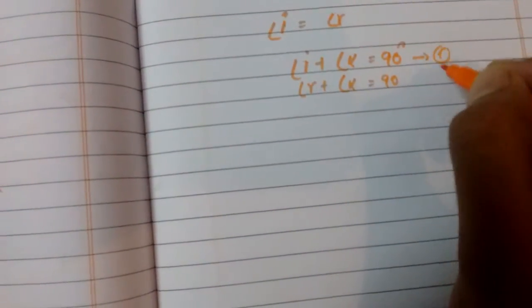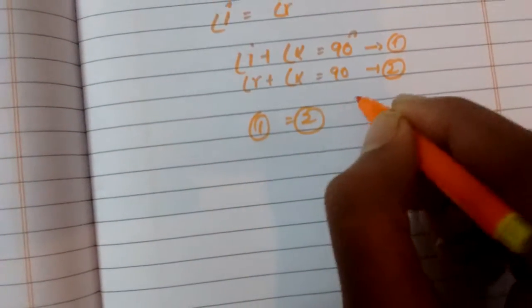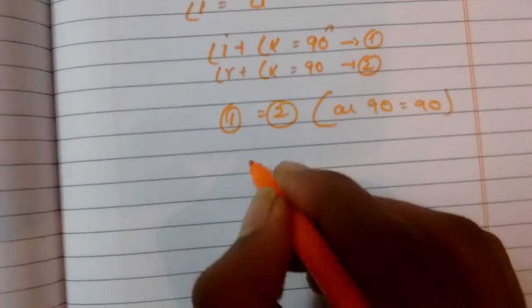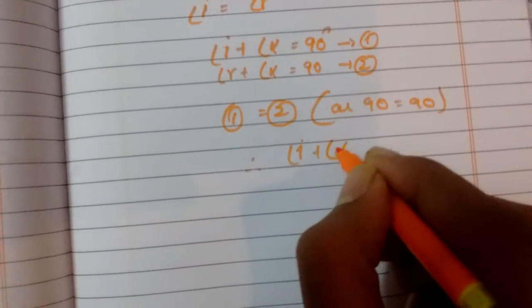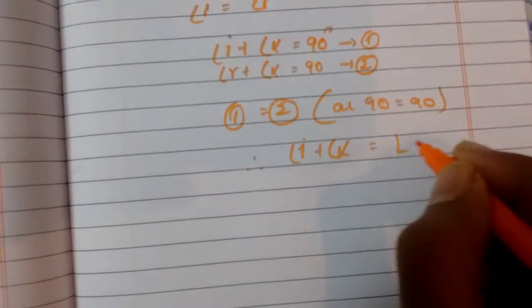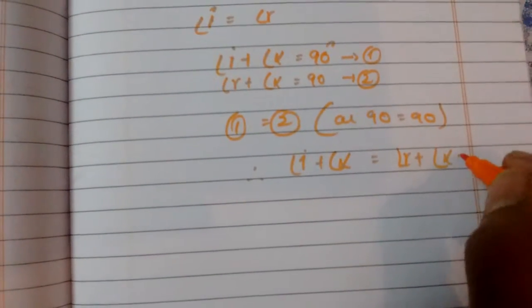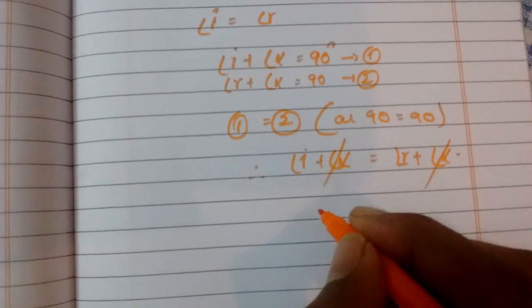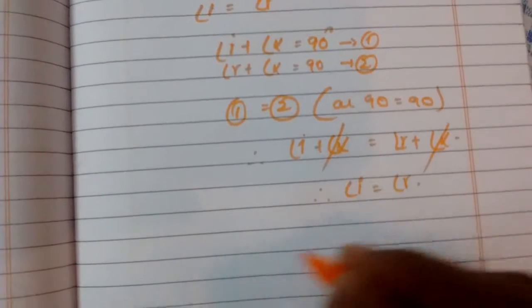Let these be 1 and 2. We know that 1 equals 2 as 90 equals 90. Therefore, angle of incidence plus glancing angle equals angle of reflection plus glancing angle. Therefore, this and this will be cancelled, and hence angle of incidence equals angle of reflection.